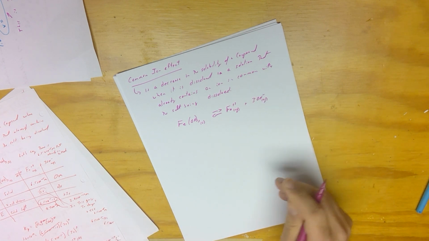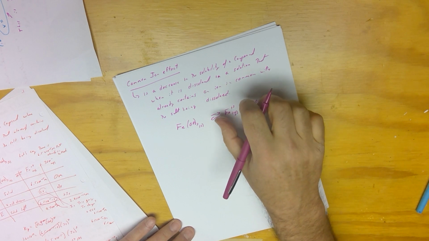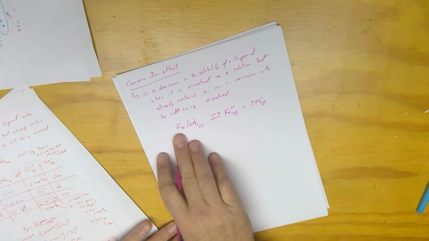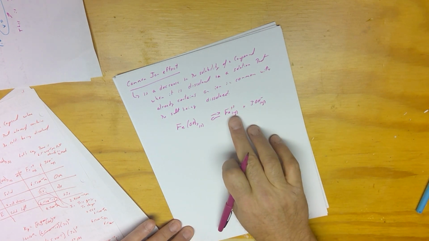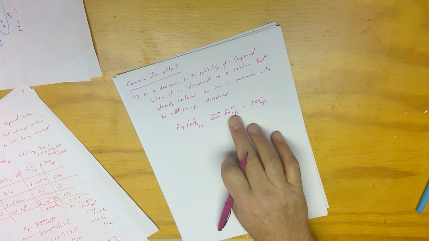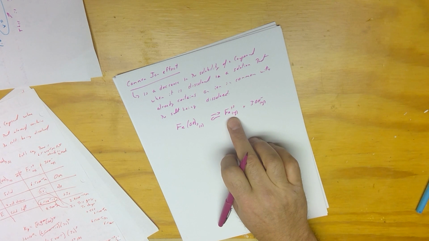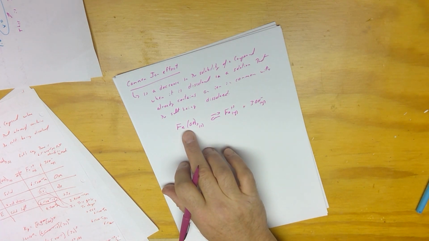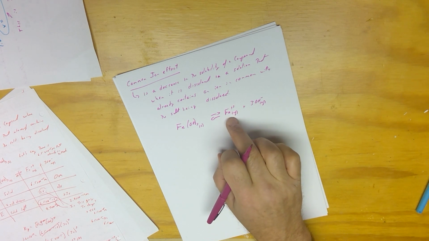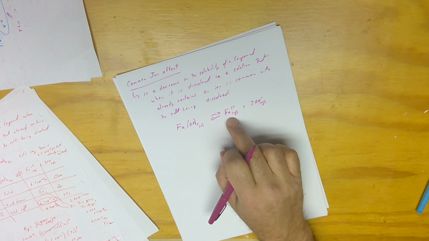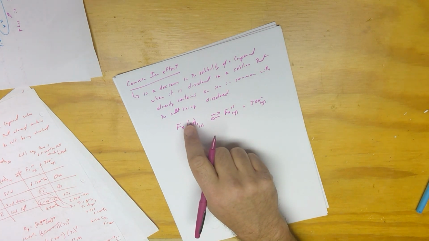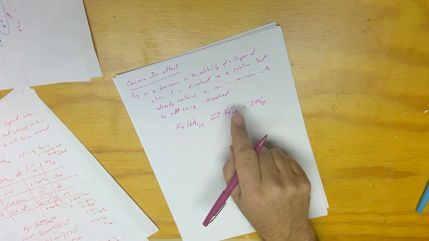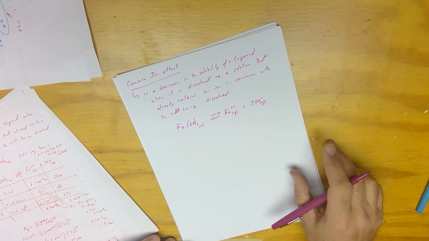Now what this is saying is we're going to dissolve this into a solution. But we're going to put this in a solution that already has some iron in it. So maybe there's some iron chloride already in the solution before we put this in. If there's iron already in there, it's going to affect how much of this will dissolve. So it would have a common ion, and it's called the common ion effect.